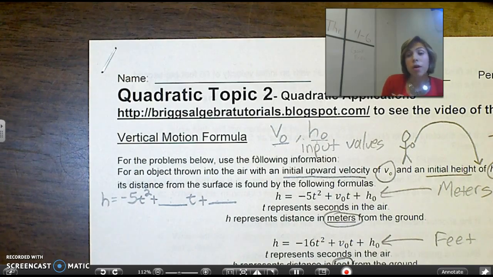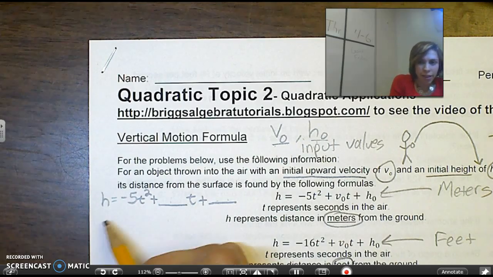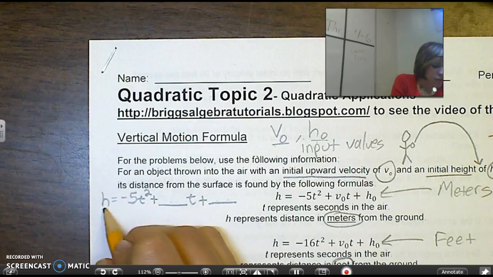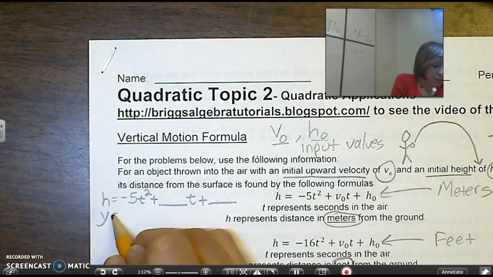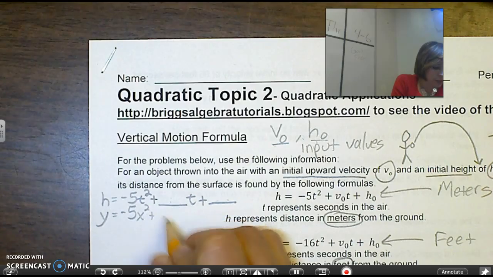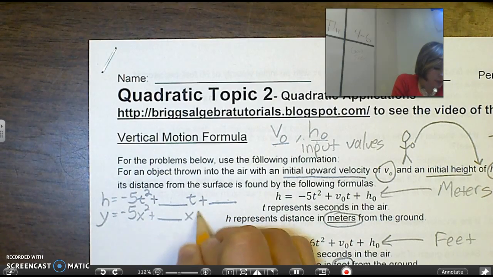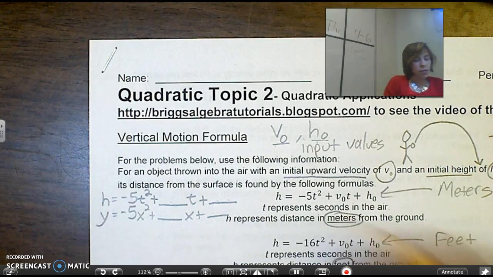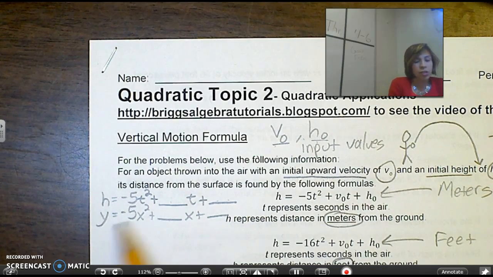Okay, so now in your calculator, you're not going to be using H and T. You're going to be using X and Y. So I'm going to translate this into X and Y. So instead of height, I'm going to put Y. Instead of T, I'm going to put X. Okay? So like I said, in the calculator, you're just going to change it to X and Y.